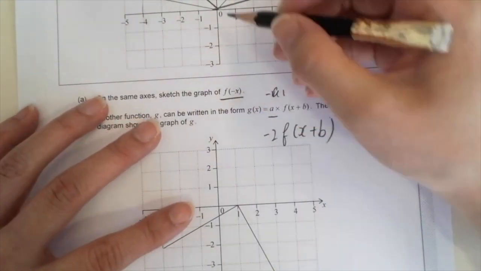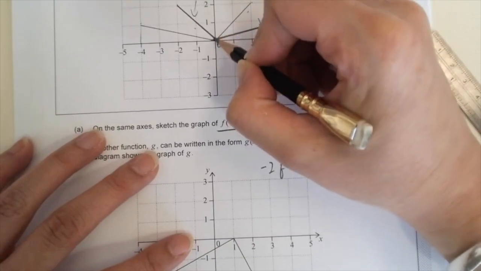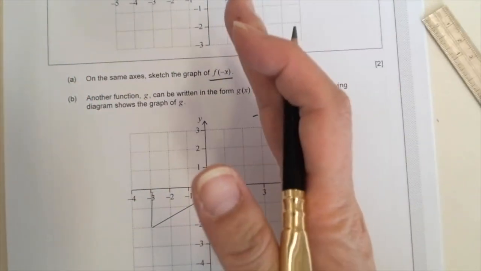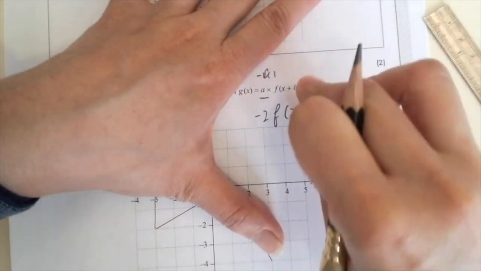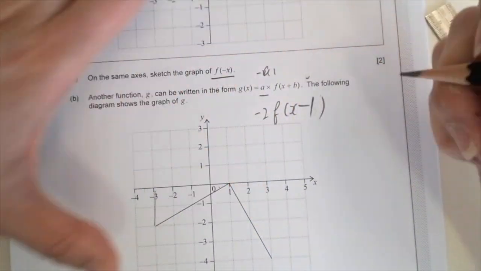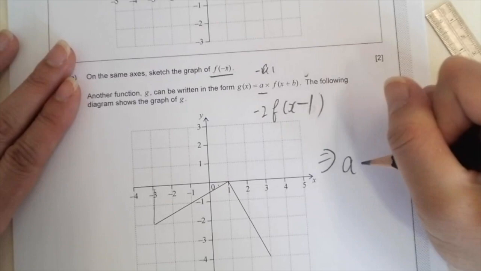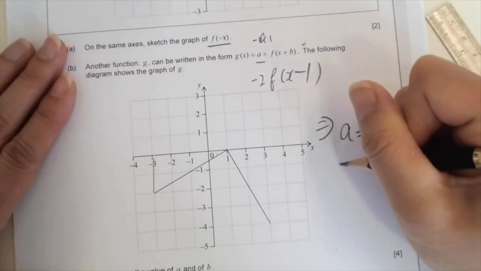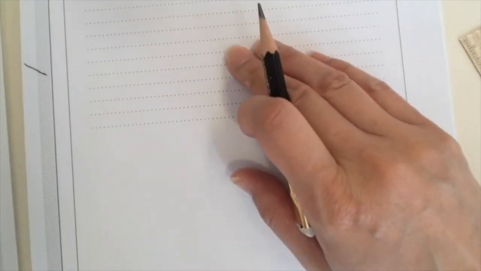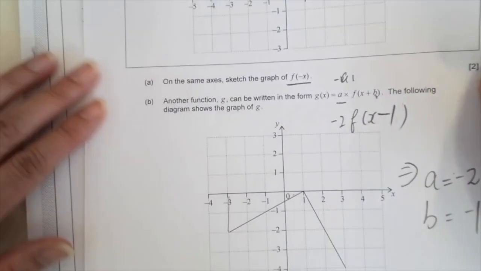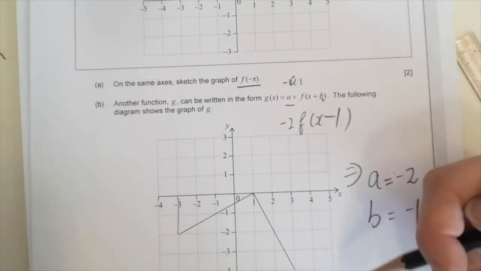Then we think about the vertex, the turning point, which was originally 0. Now it's 1, so it's moving right. So it's minus b. So we get a function like this, which means a equals negative 2 and b equals negative 1. Remember, do not write here; you should write on the question lines here. That helps the examiner go through it, but that's how I show you.